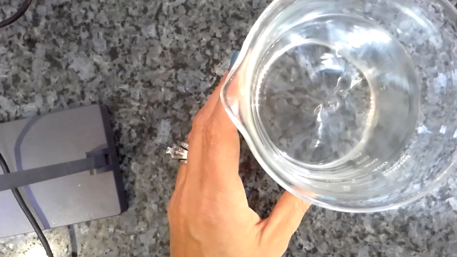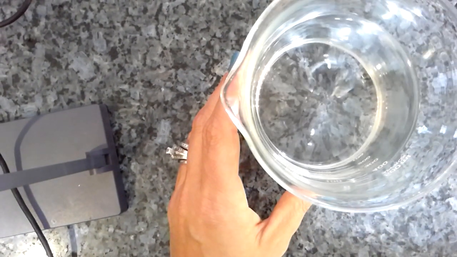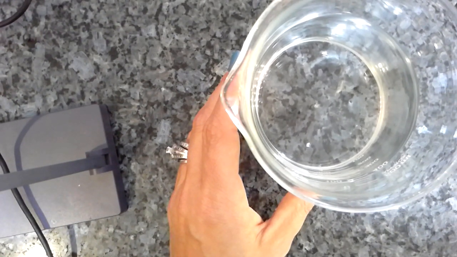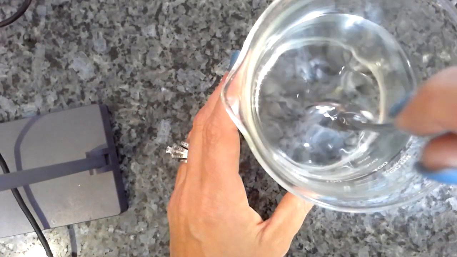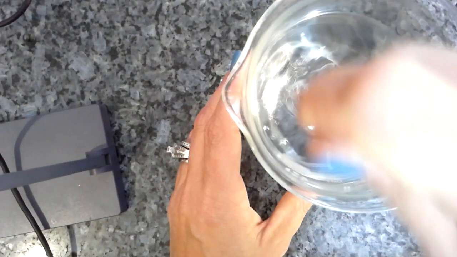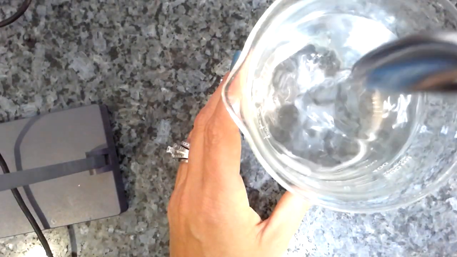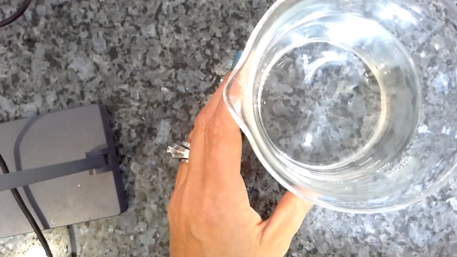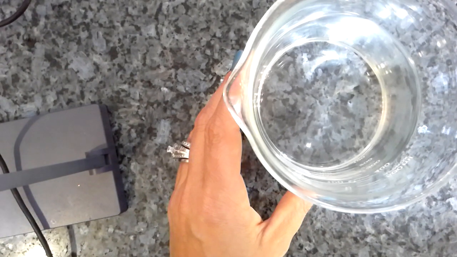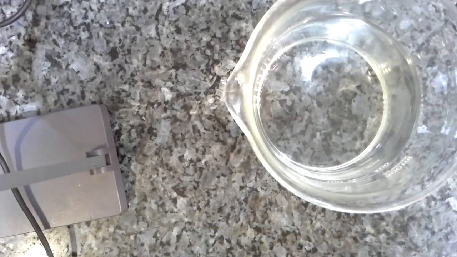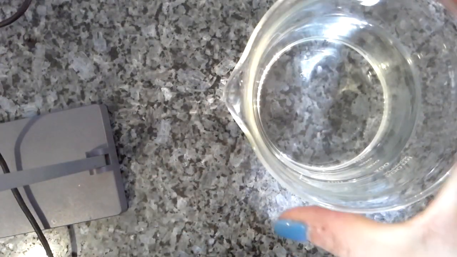Let's see. There's a little bit left. Almost got it all. If you really want to get it all. Do you see it? It's gone, right? Oh my gosh, the salt is gone. What? All right. Now I'm going to put that to the side.